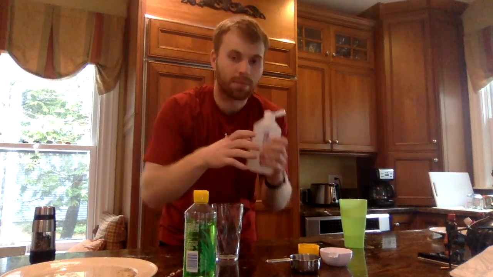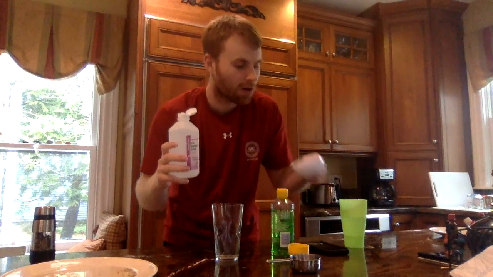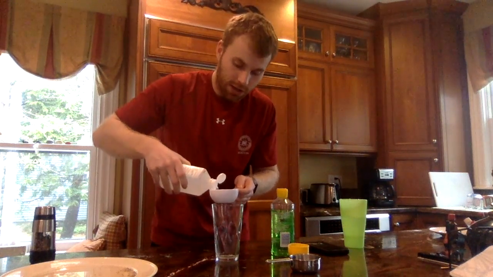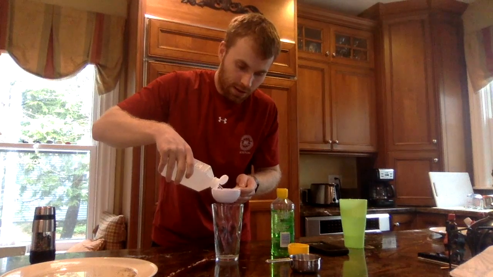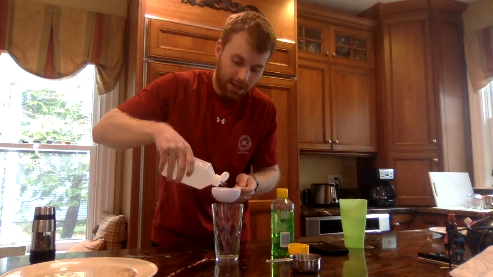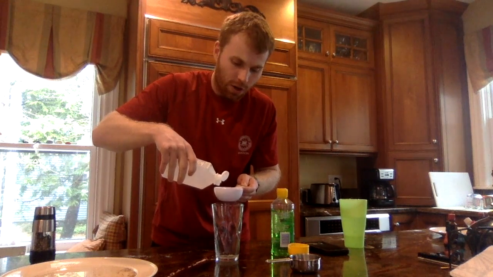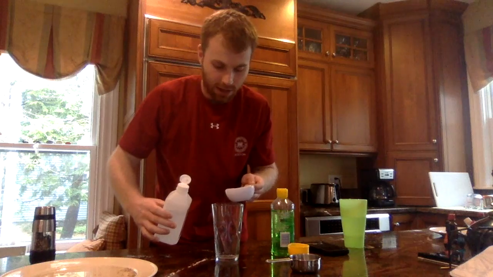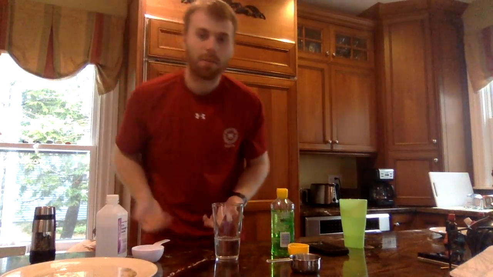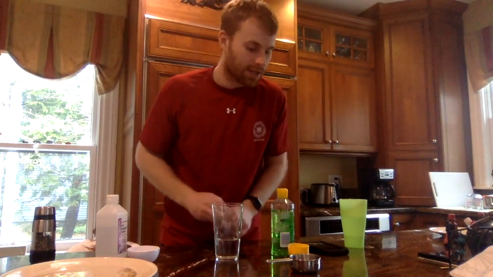The first thing I'm going to do is take my isopropyl alcohol and measure 2/3 of a cup. So I'm measuring it in here. Again, it's a good idea to do this over a counter or the sink in case we spill any. It's not a big deal. So I'm putting the alcohol in. And again, you can make more of this or less of this depending on how many materials you have. It's just the ratio that we need to get down.